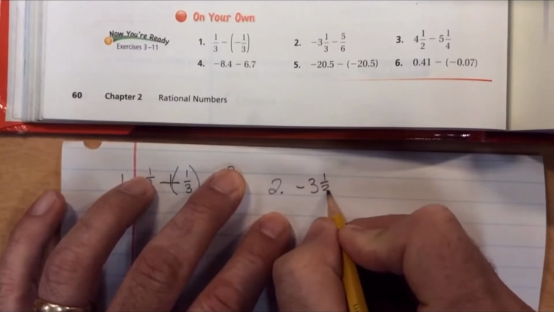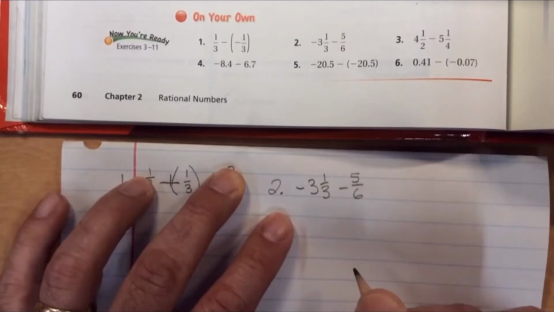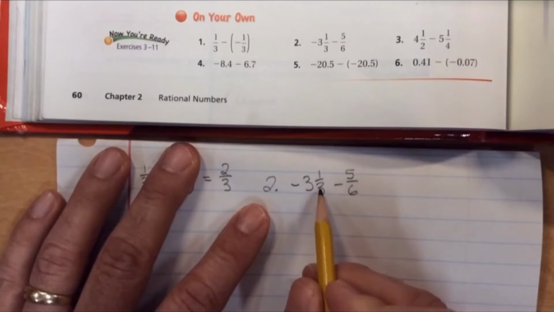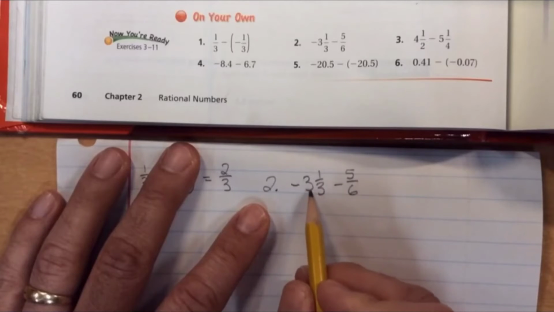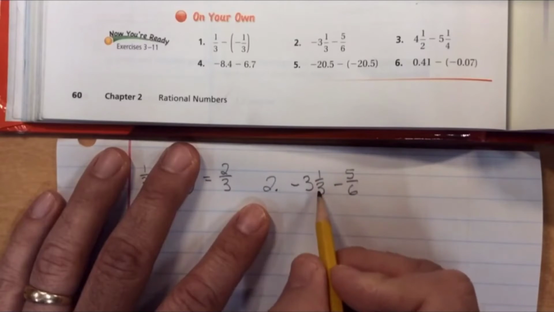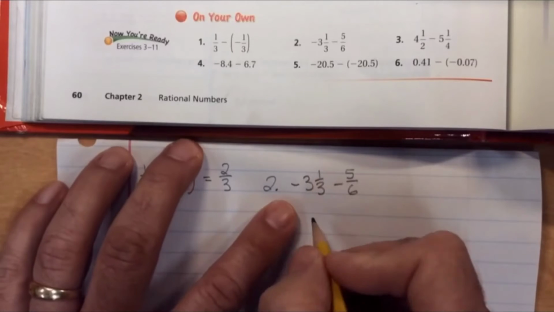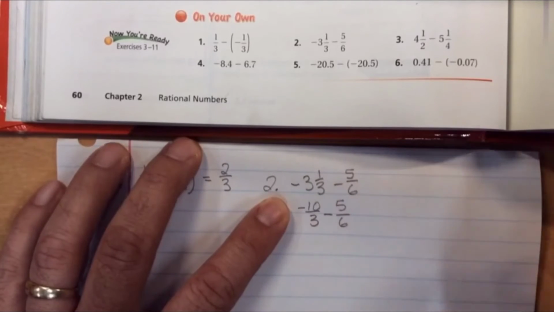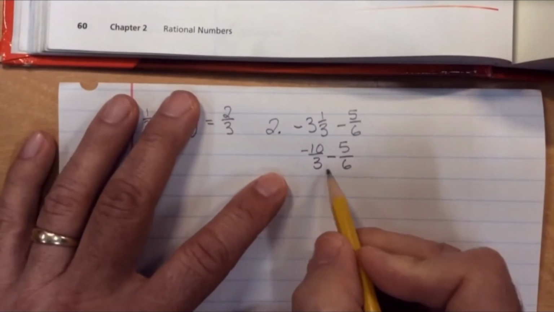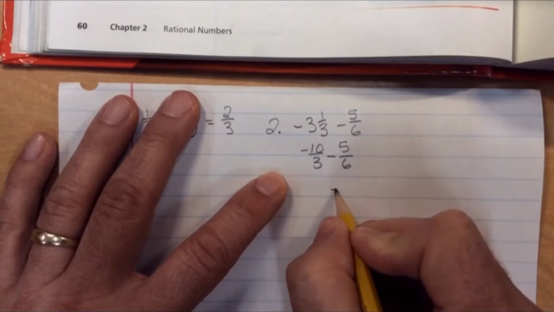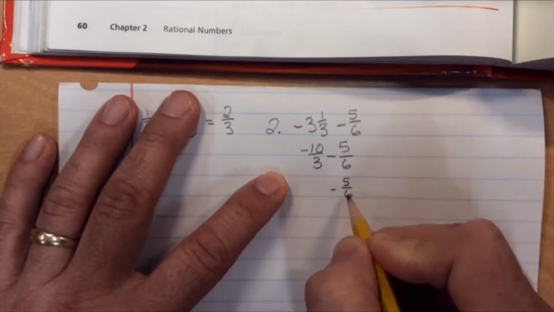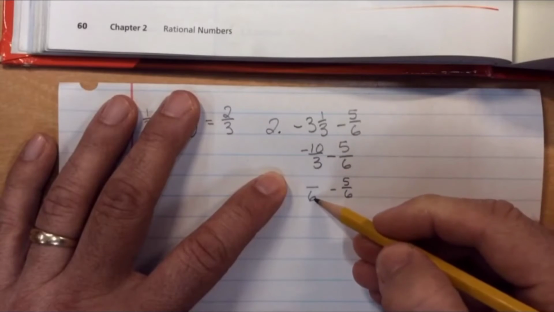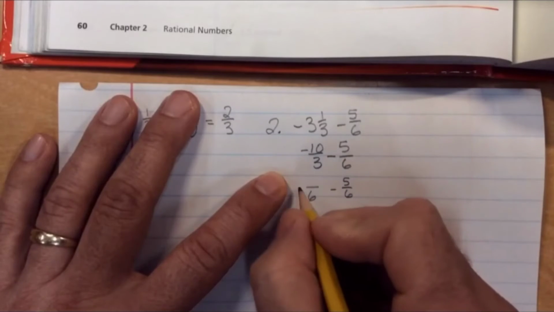Number 2. Negative 3 1/3 minus 5/6. Well, let's go with finding a common denominator first. Before we do that, I guess we should turn this into just a fraction. So negative 3 1/3, 3 times 3 is 9, plus 1 is 10. So this would be negative 10 over 3 minus 5/6. So nothing too difficult yet. Now we need a common denominator. 6 works very well, which the nice thing is the 5/6 will stay 5/6. We'd have to multiply the 3 by 2 to get 6. So we multiply the top by 2, and we get negative 20.